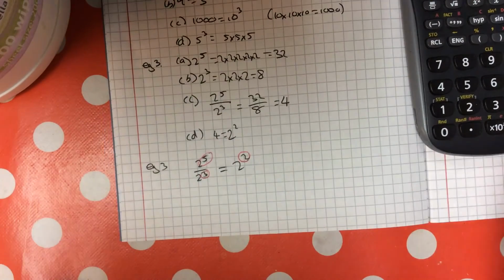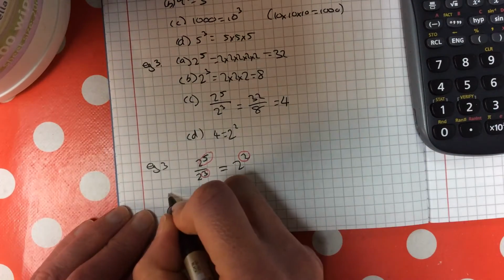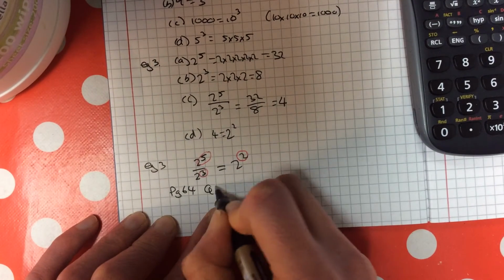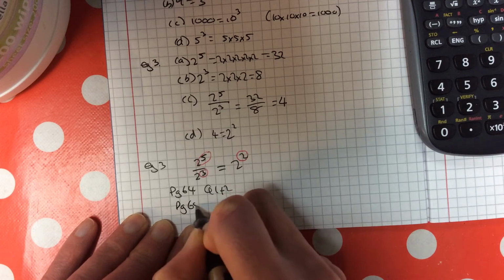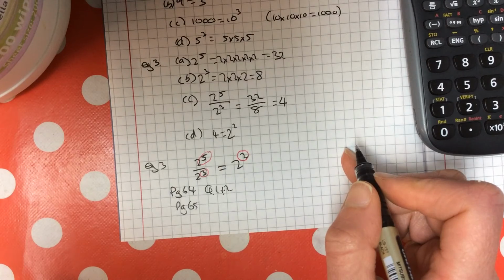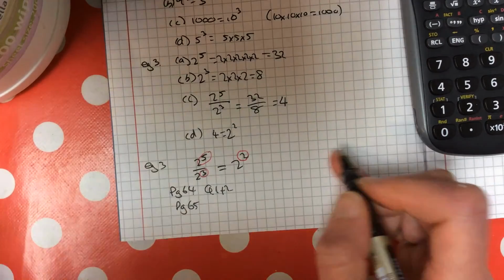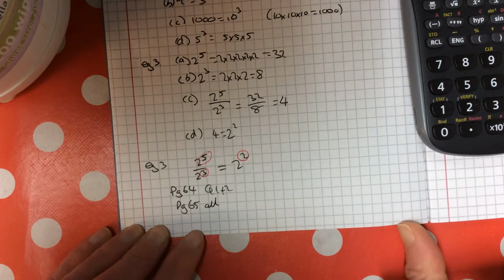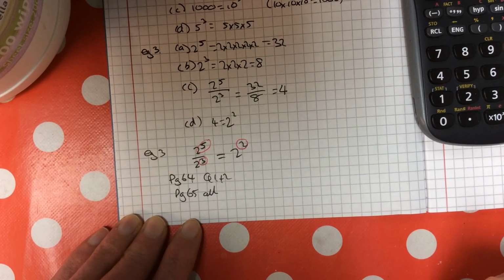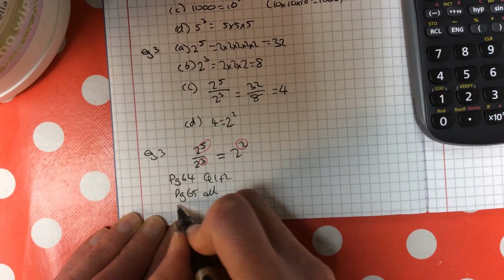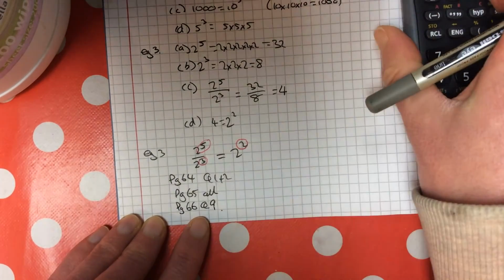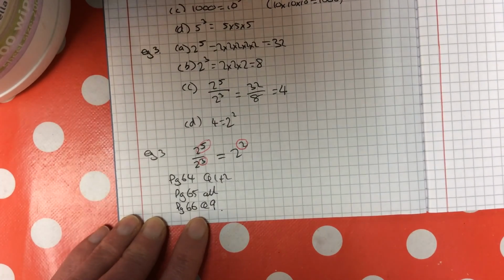So now I would like you to go into your booklets and go to page 64. I would like you to do questions 1 and 2 and then go on to page 65. And if you could do all of page 65 and page 66, we'll do just question 9. So I will just put photographs up of the answers so you won't have to watch the videos because I think it all should be okay for you.